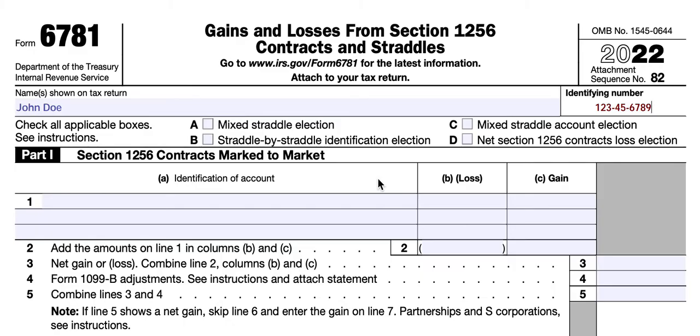You also have to reduce any loss from a Section 1256 contract component of a straddle that would have been a mixed straddle had the positions been properly identified. In our hero situation, we're going to go through each of these applicable boxes. We won't check any of them for the purpose of this demonstration, but we'll walk through them.